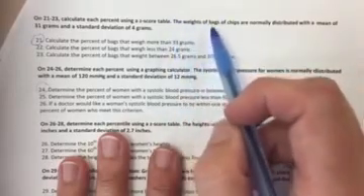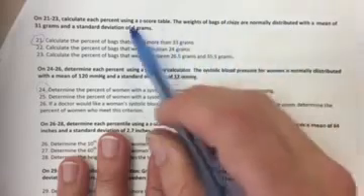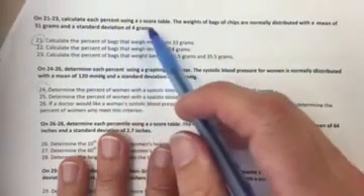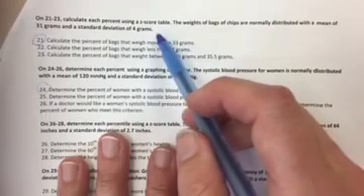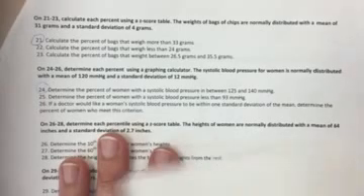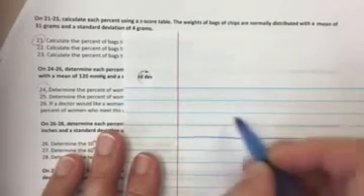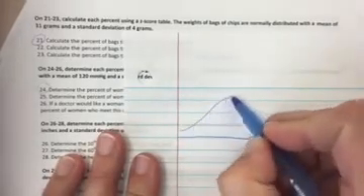The weights of bags of chips are normally distributed with a mean of 31 grams and a standard deviation of 4 grams. So before I even get to that question, I just want to imagine what this looks like. They've given us enough information that I can sketch this out. We've got weights of bags of chips, and we know they're normally distributed, right?